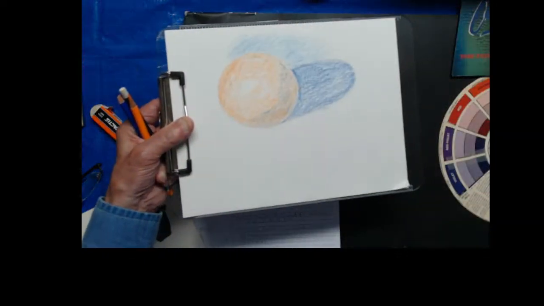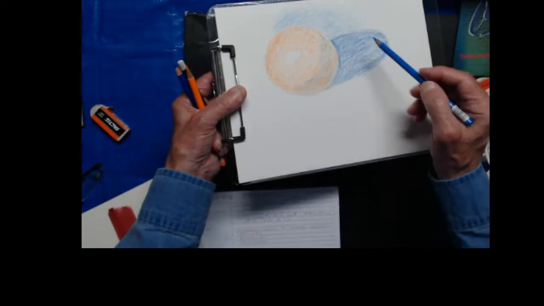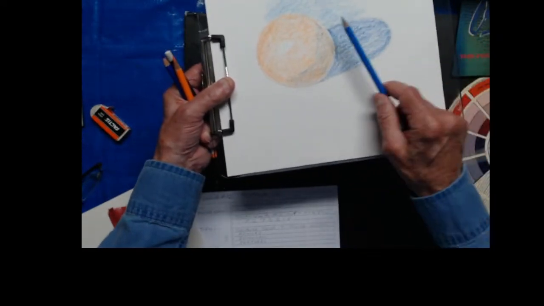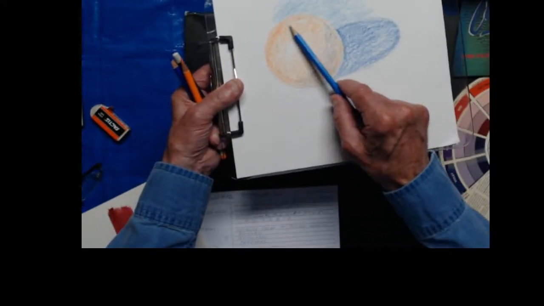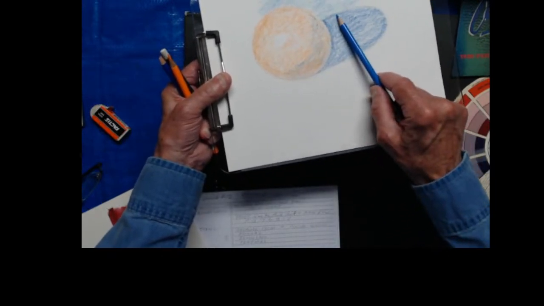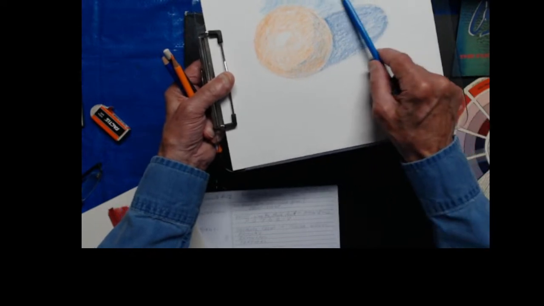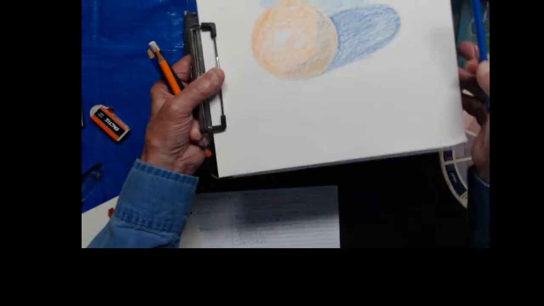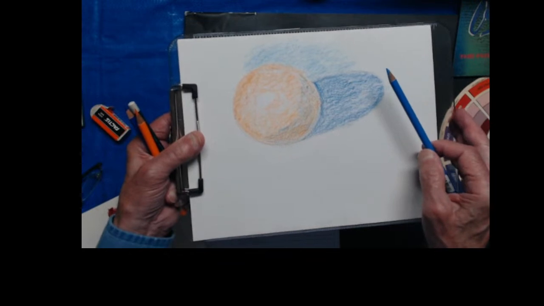Okay. So that's the other part I have. So there's the parts. There's the orange, the shape. There's a highlight. I got the shadow on the orange. I've got the cast shadow on the blue background. And I've got the blue background, which is lighter. Okay. So that's the elements here that I've shown in this drawing.